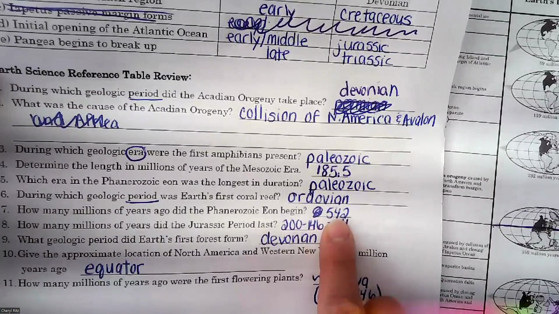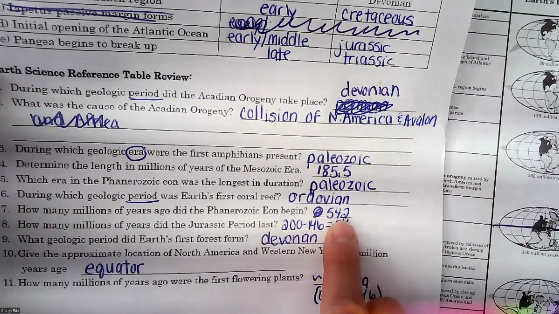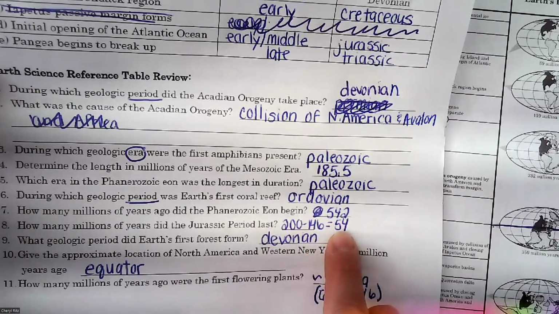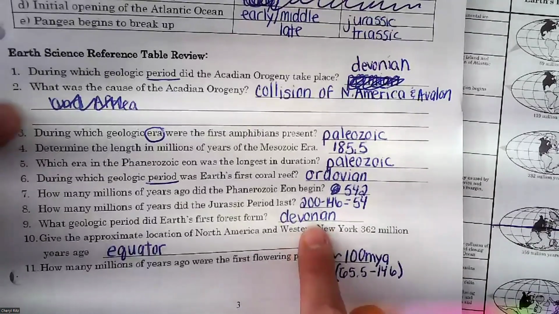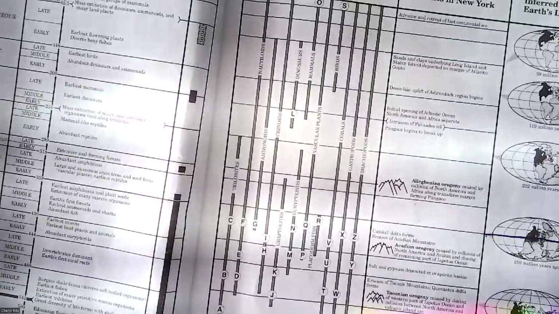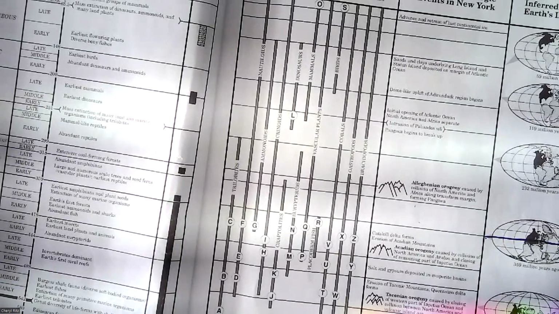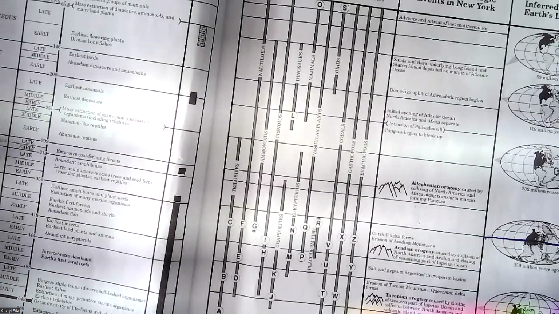Phanerozoic began 542 million years ago. Jurassic period lasted 54 years. First forest was Devonian. And who knew the answer to number 10? Were you guys able to figure that one out? What'd you guys put as an answer to number 10?